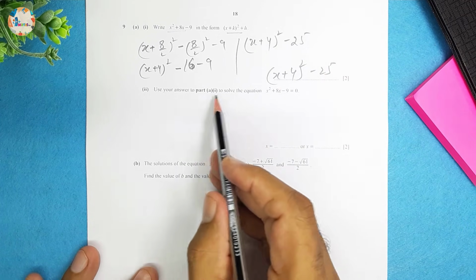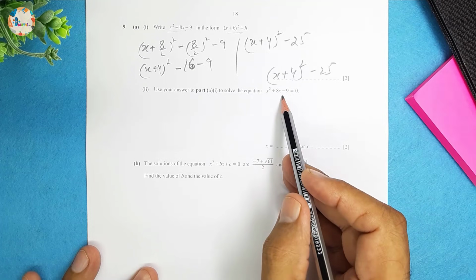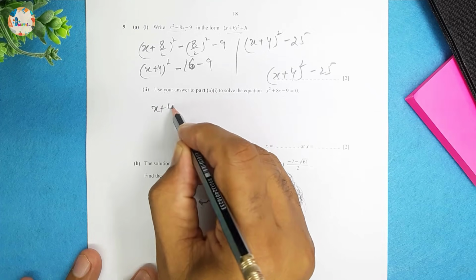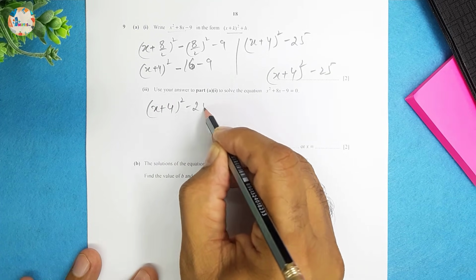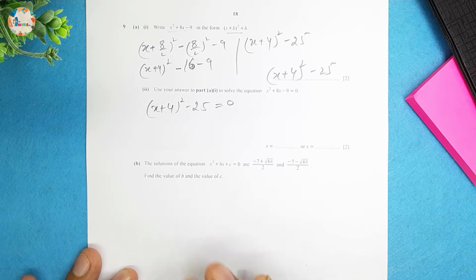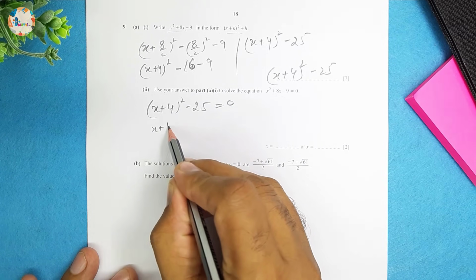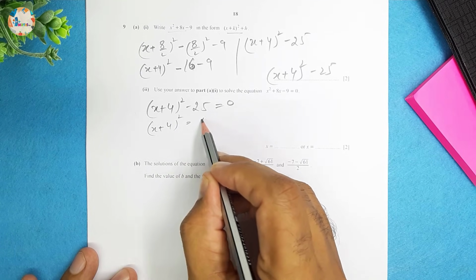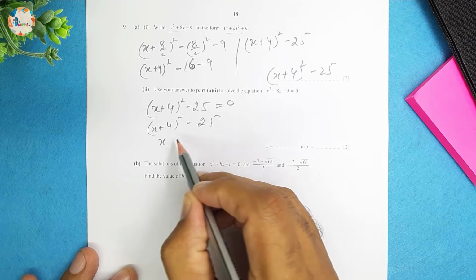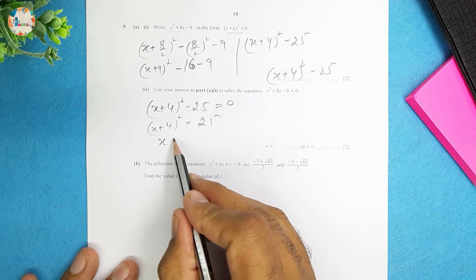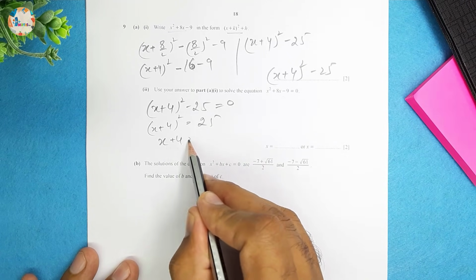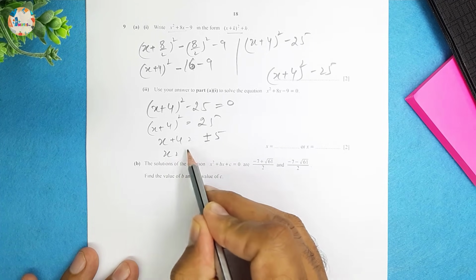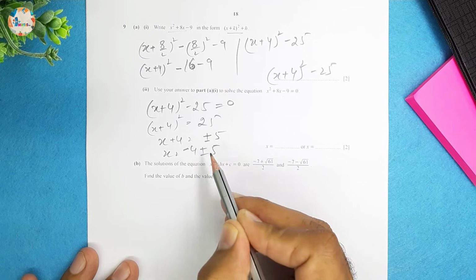Use your answer to this part to solve this. They are saying equal to 0, so (x + 4)² minus 25 is equal to 0, so this implies (x + 4)² will be equal to 25, so x + 4 will be equal to plus or minus 5, and x will be equal to minus 4 plus or minus 5.